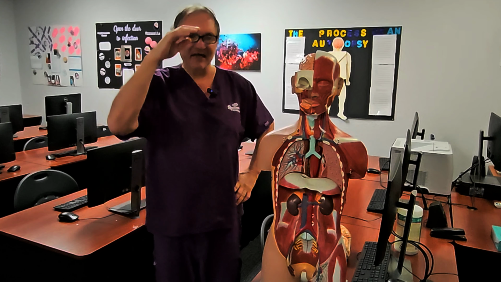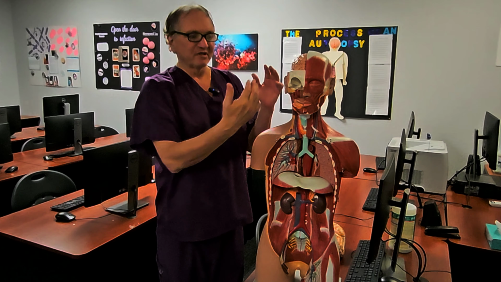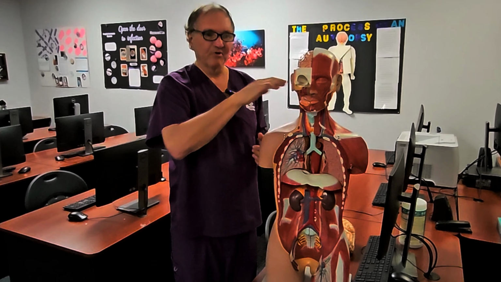CAT scans are scanning the front of the body to the back of the body, anterior to posterior. MRIs are scanning in all directions. So by scanning in all directions in planes, we can have a better visual of a soft tissue organ, as opposed to CAT scans going from anterior to posterior.